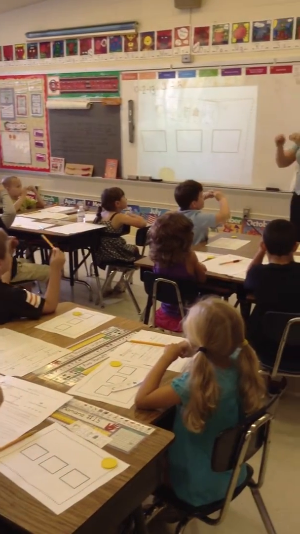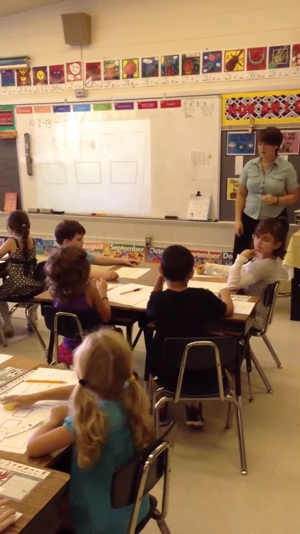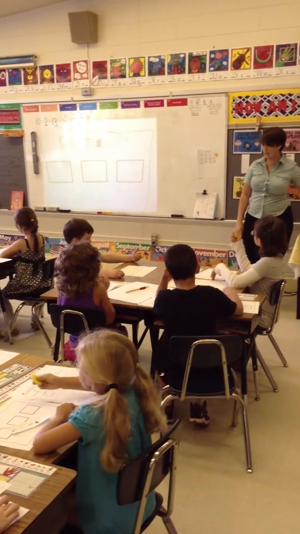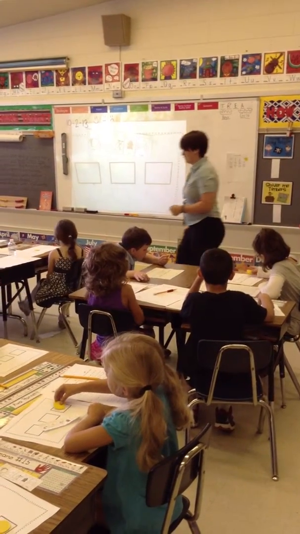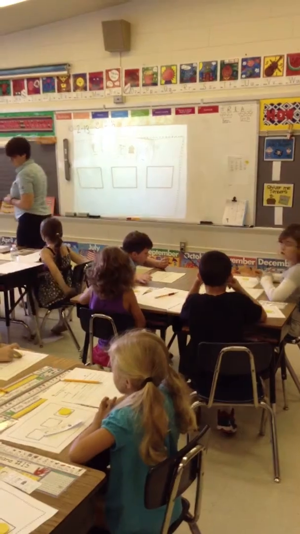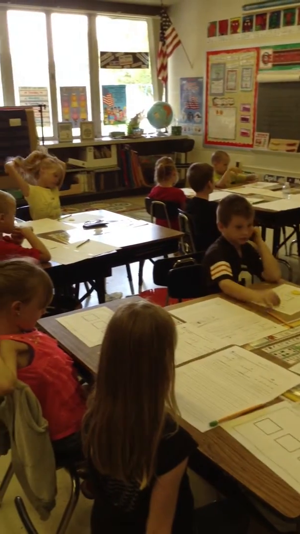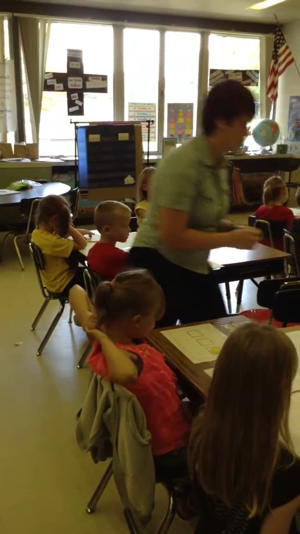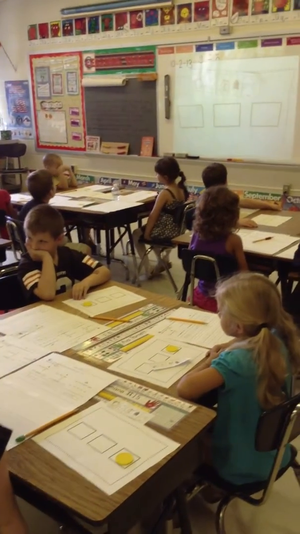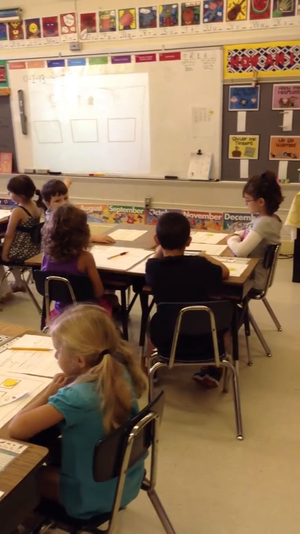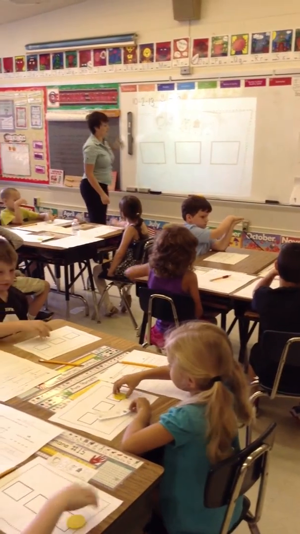Duck. Duck. Put your yellow token in the first box if you heard the sound at the beginning, and the last box if you heard the sound at the end. Okay, was it at the beginning or the end? End. All right, let's do another one. Take your token off. Set it down at the bottom.